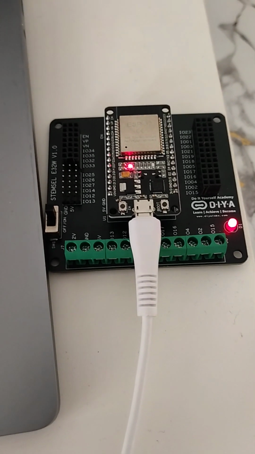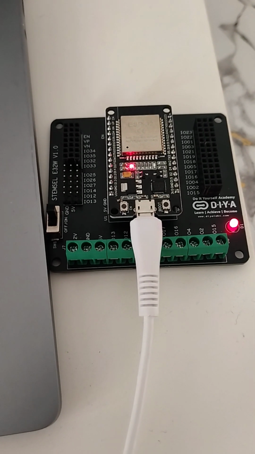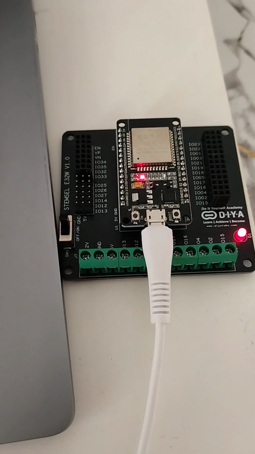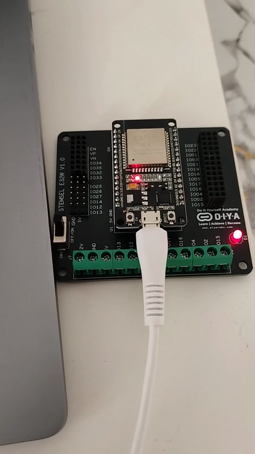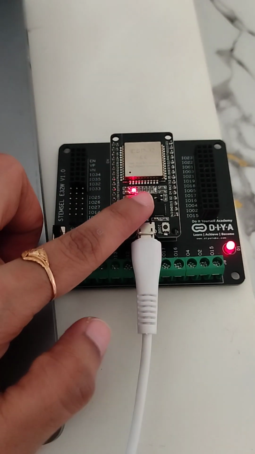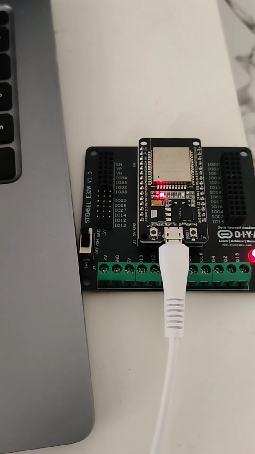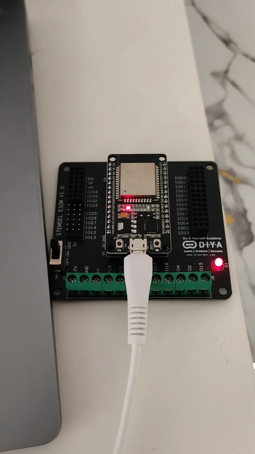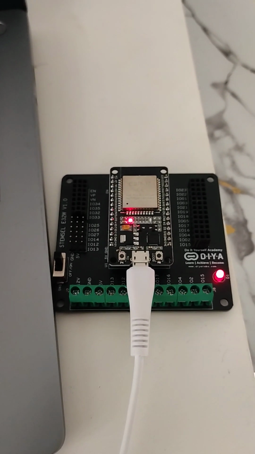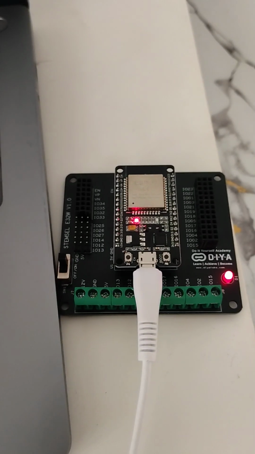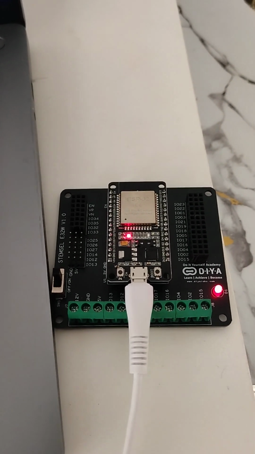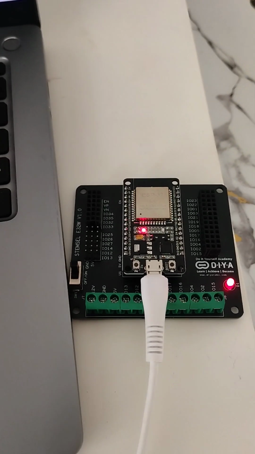Now we will begin with the second part of the first practical. In the first practical, we saw how to keep the LED light of this microcontroller, which is fixed at pin number 2, on or off. Now in this program, we're going to make this LED light simply blink.